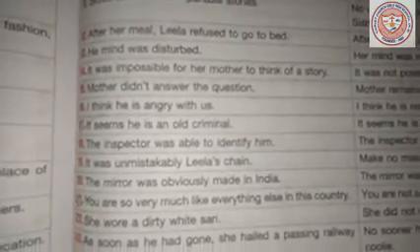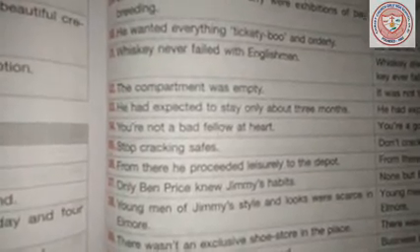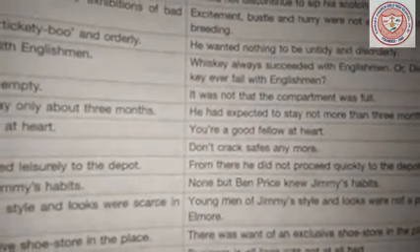Okay. Then comes, it seems he is an old criminal. It is an affirmative sentence. How to change it? It seems he is not a new criminal. Okay. So girls, you well understand that you have to insert a number of words also from your own just to keep the meaning intact, but to change according to the instruction given. Then comes, stop cracking safes. That is an affirmative sentence. Don't crack safes anymore. So there is a not. There is a negative sense to this sentence, but the meaning remains the same.